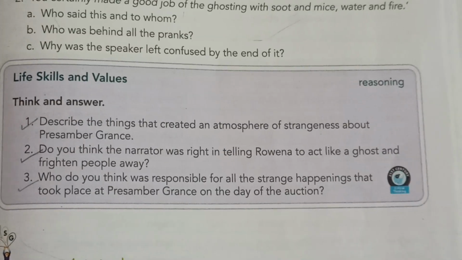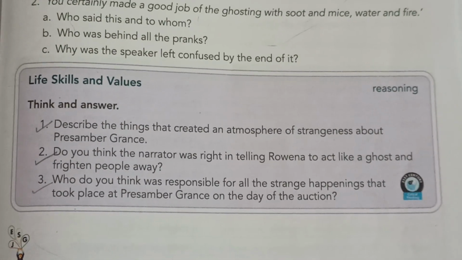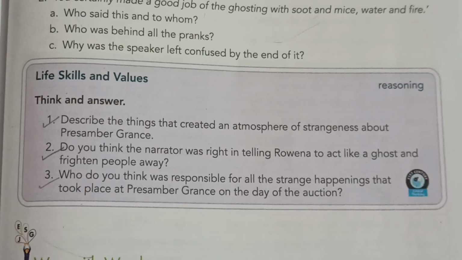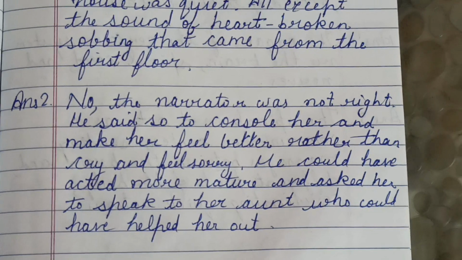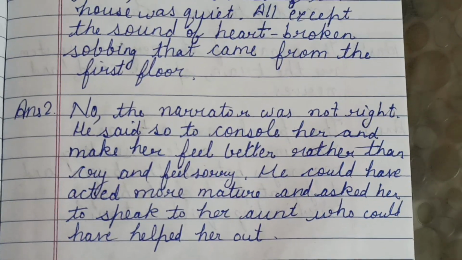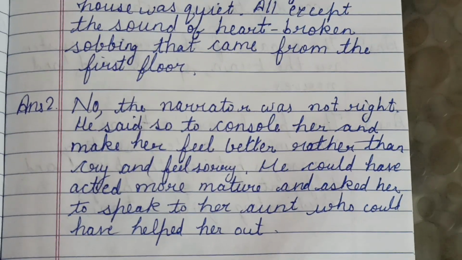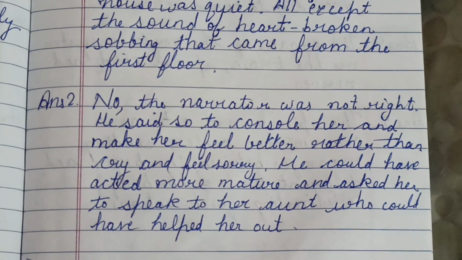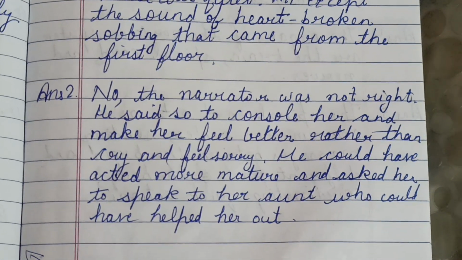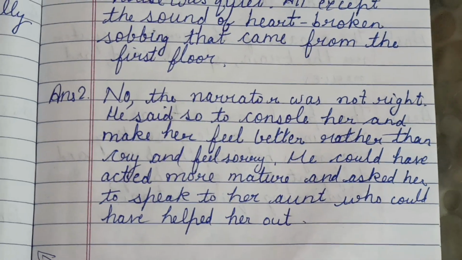Number 2. Do you think the narrator was right in telling Rowena to act like a ghost and frighten people away? So the answer, no, the narrator was not right. He said so to console her and make her feel better rather than cry and feel sorry. He could have acted more mature and asked her to speak to her aunt who could have helped her out.